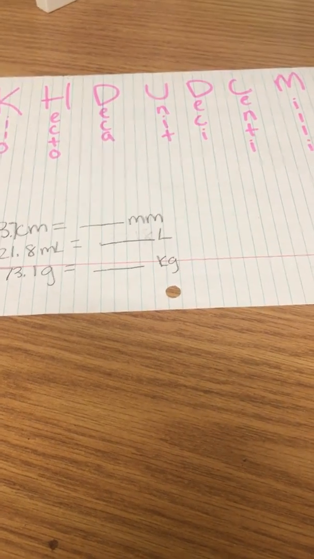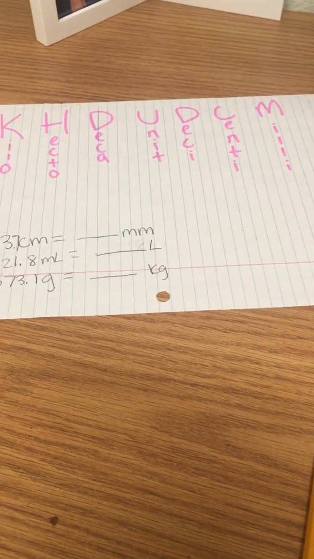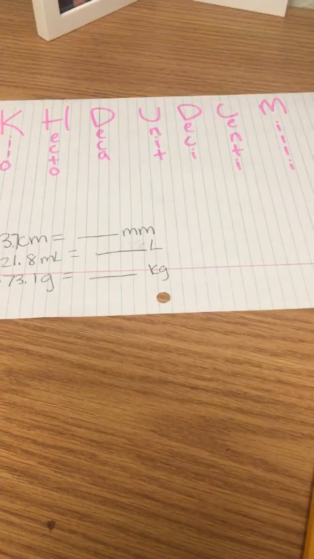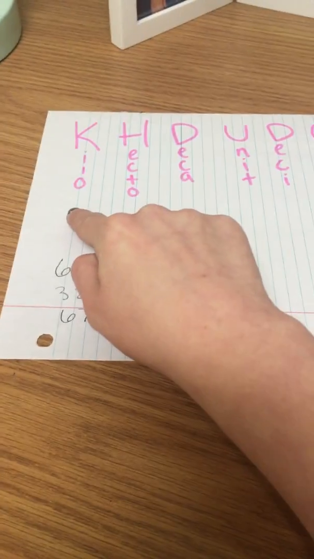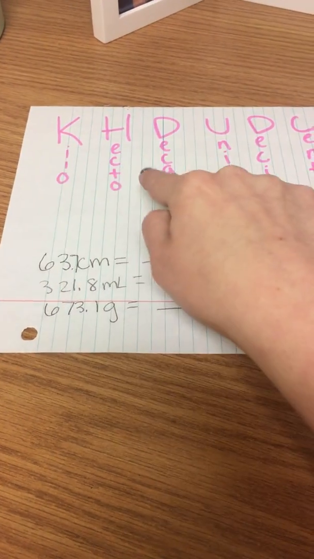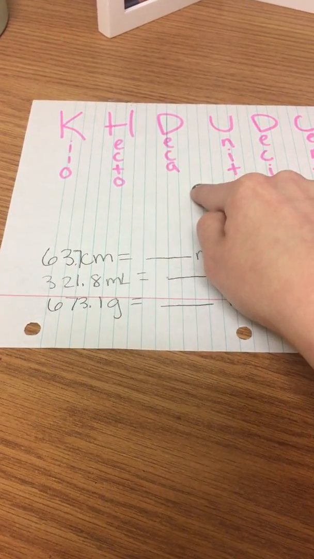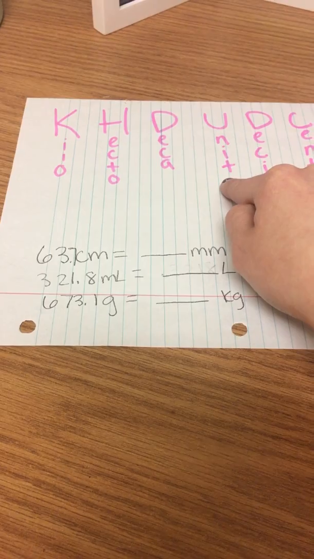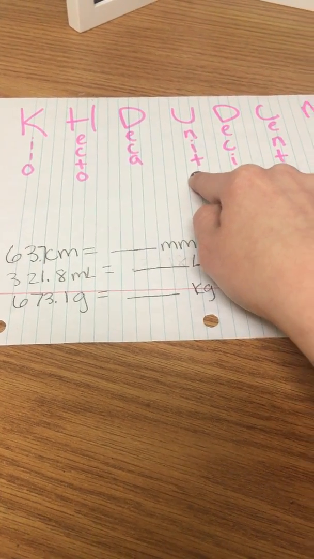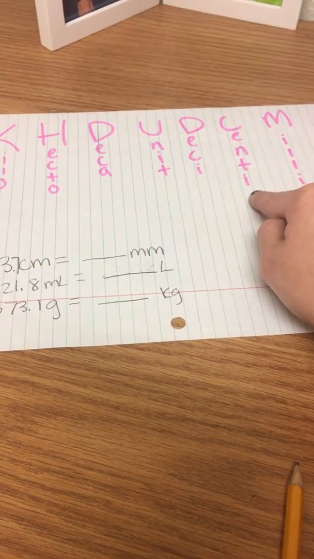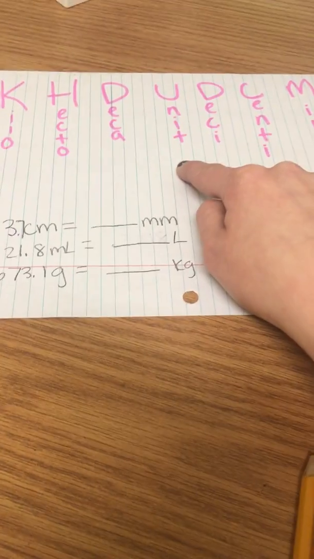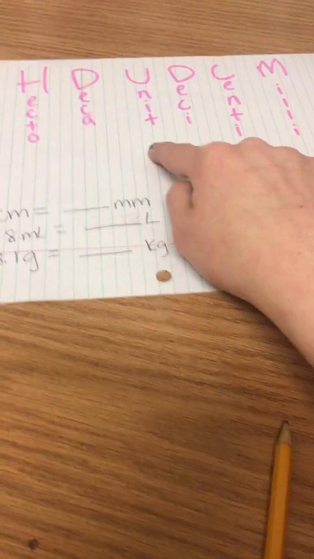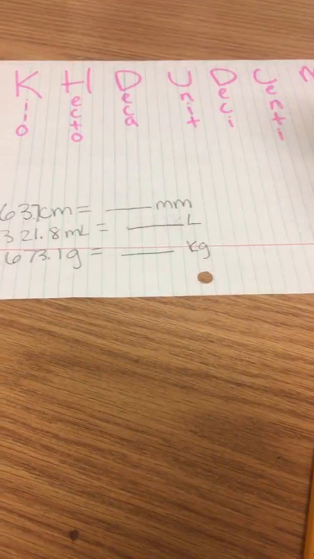So first, let's talk about this chart we have, which is going to help you convert. We're going to start with the K, which is for kilo, hecto, deca. The U is for unit, and that's a little different. We'll talk about that in a second. Deci, centi, and milli. Okay, so back to the unit. This is going to be your basic unit. It is what it says.